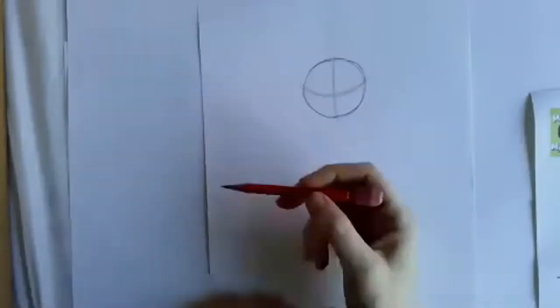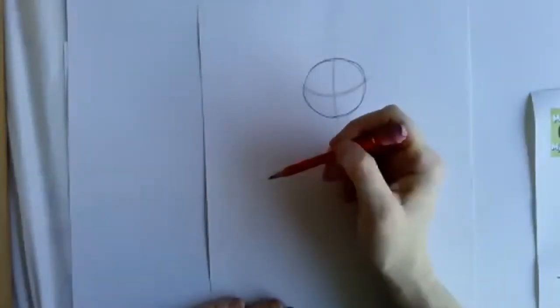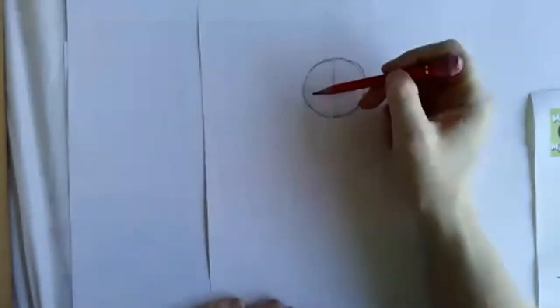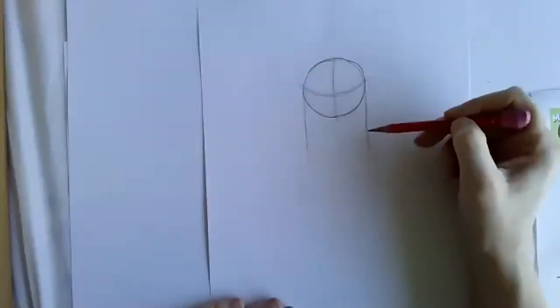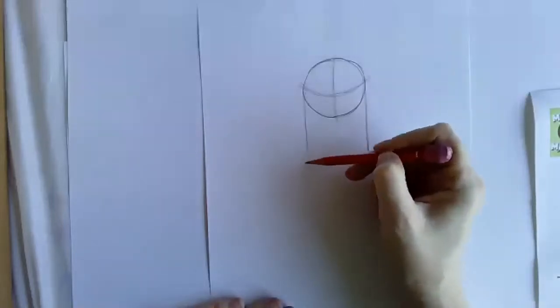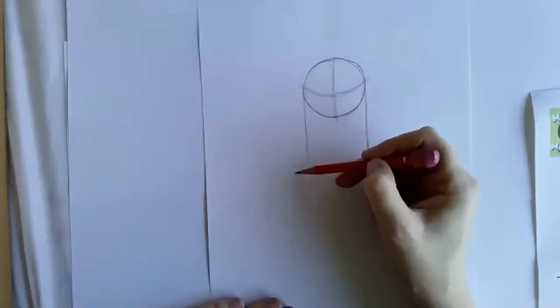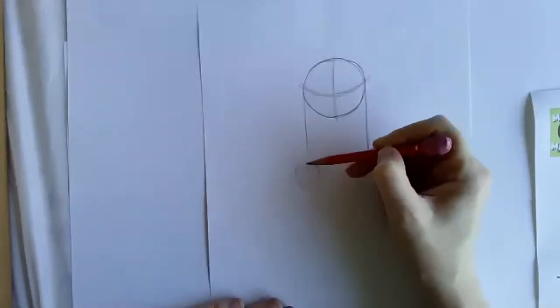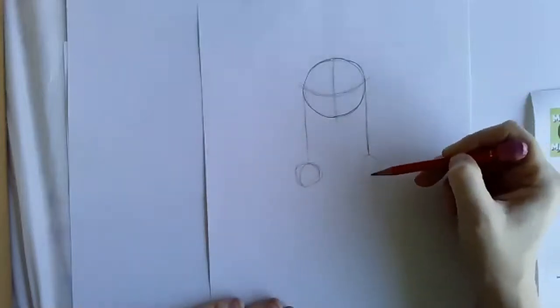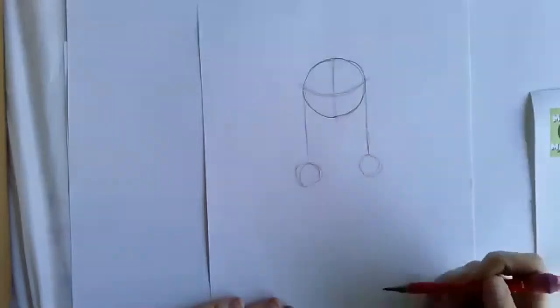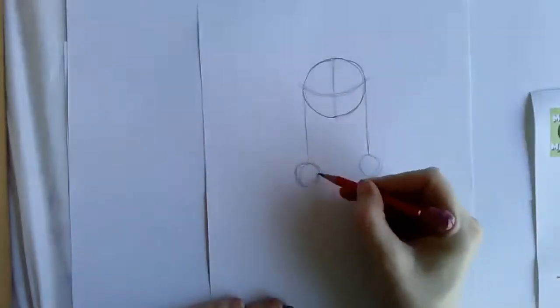All right, so step 3, we're gonna start to draw in his arms. All we're doing is coming straight down from the sides of his head and adding a ball. The ball is just gonna give us an indication of where his hands are gonna be. We're gonna draw his hands in later, but this just tells us a little bit about where his hands might be placed.